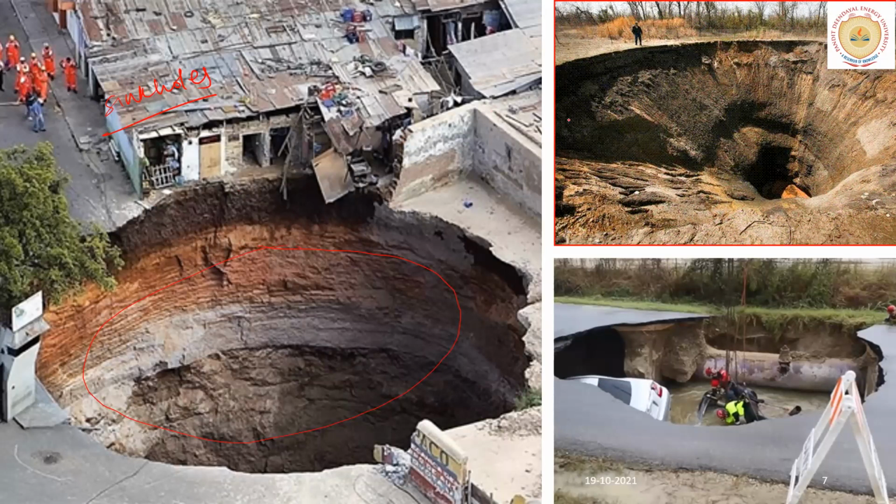The second one is pipelines, because these are not just utility pipelines. There are also some really critical pipelines like gas, right? And if there is some leakage, there will be a huge loss because of it.